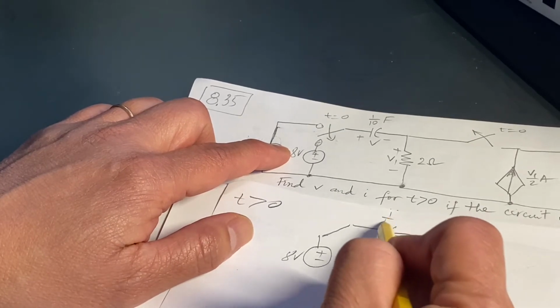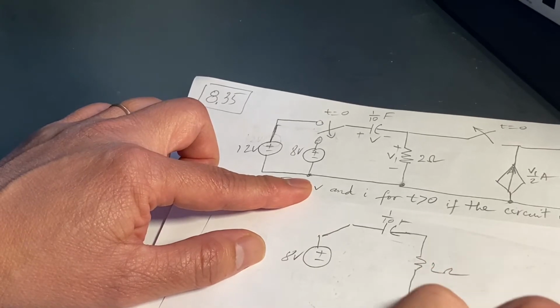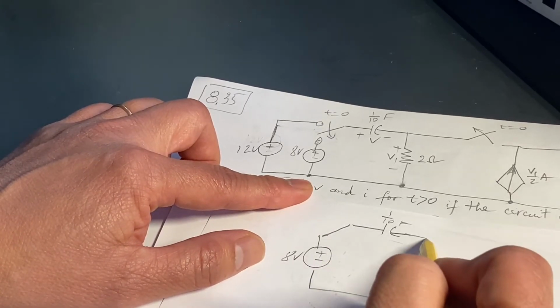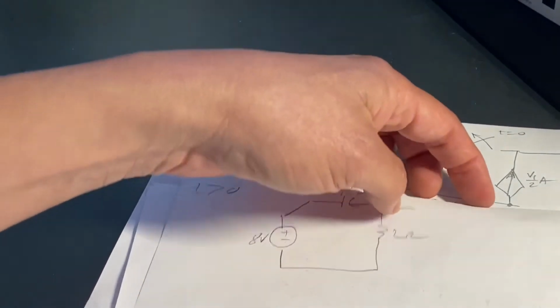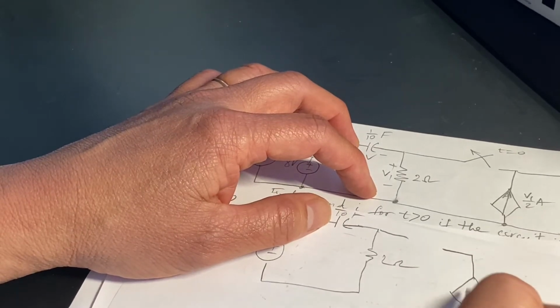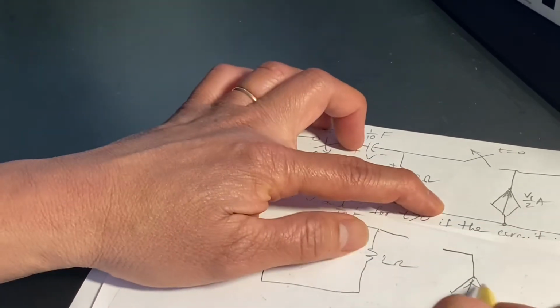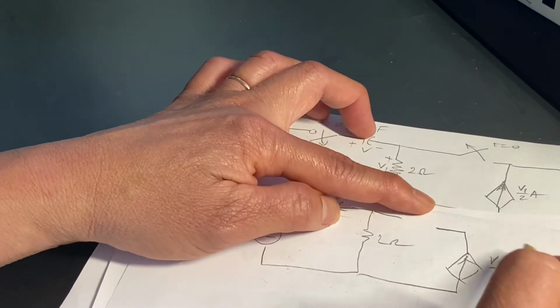So 1/10 farad here, 2 ohm here, and at this time this switch opens, so the current cannot go through. This is V1 over 2 ampere here.